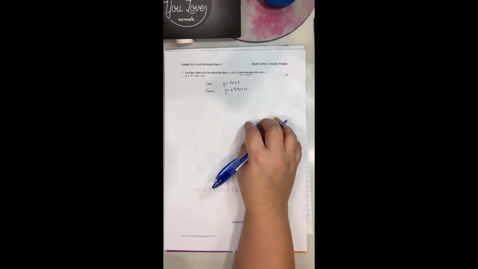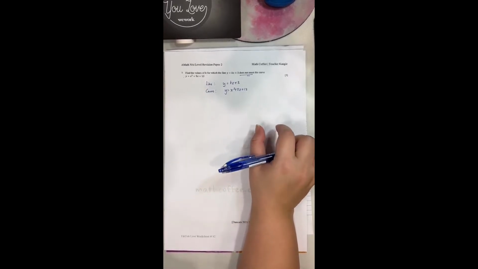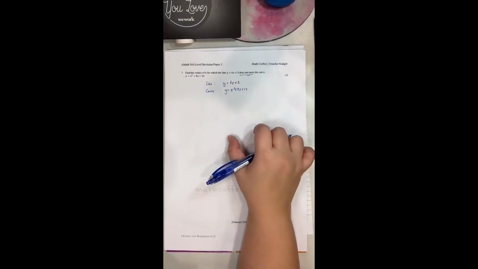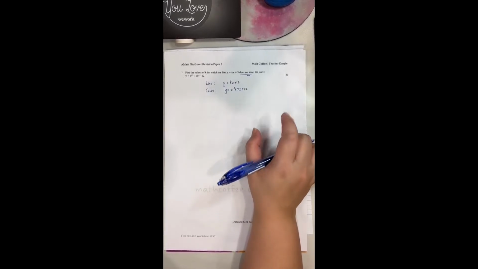What if it's cosine A? It doesn't matter. You want to find the principal value, you just cosine inverse whatever that trigo value. If it's negative, just inverse that negative value. If it's positive, just inverse that positive value. They just want to know principal value is finding out the first value.